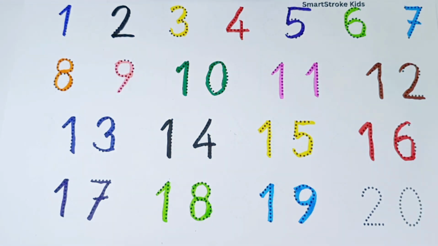19. Lastly, you draw 20 and use orange color. 20, the numbers up to 20.